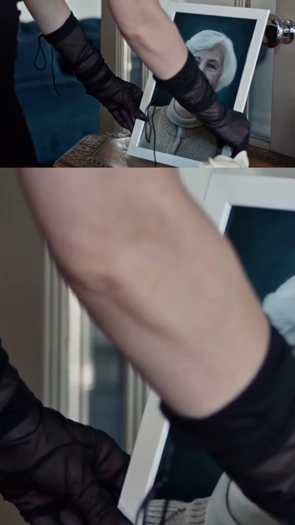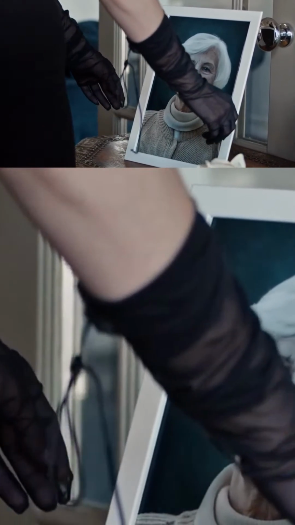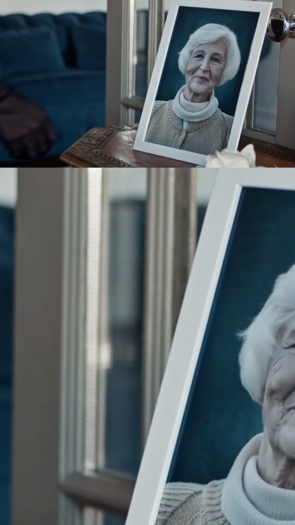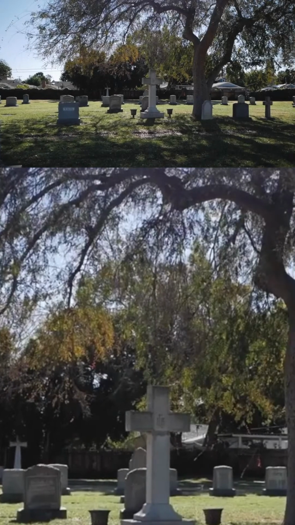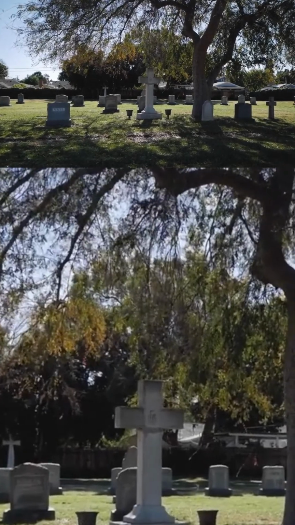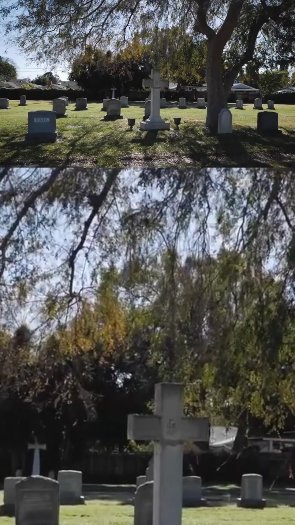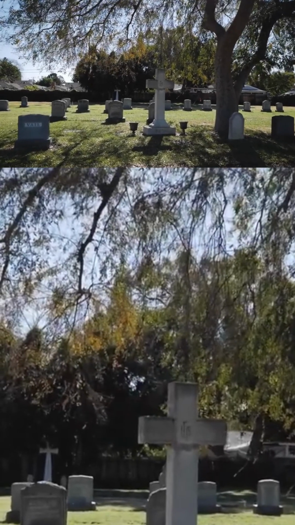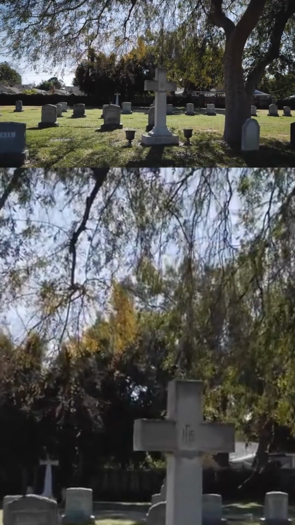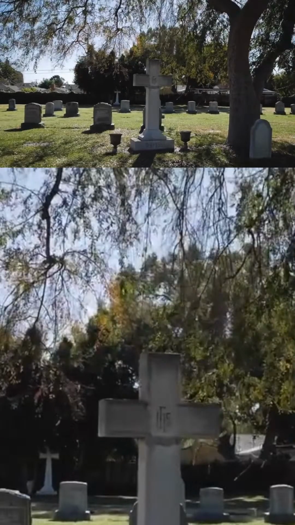A funeral trust is a financial arrangement in which funds are set aside to pay for your future funeral and burial expenses. This trust can be revocable, meaning you can change or cancel it, or irrevocable, meaning once it's set up, it can't be altered or revoked. So why consider a funeral trust? Here are a few key benefits.